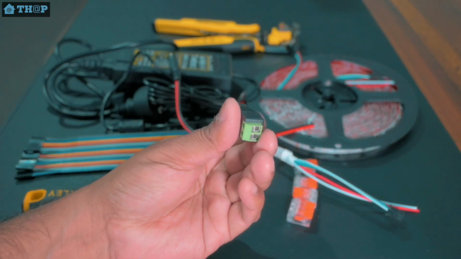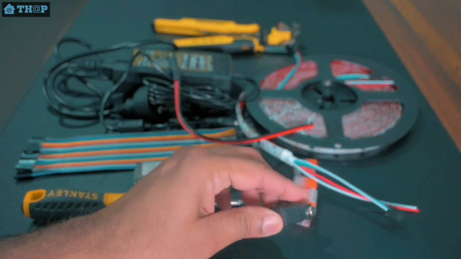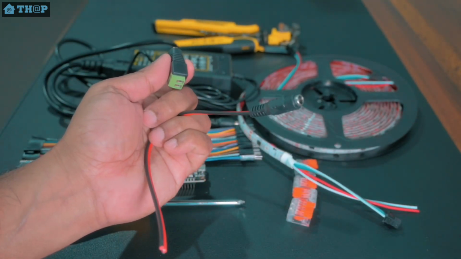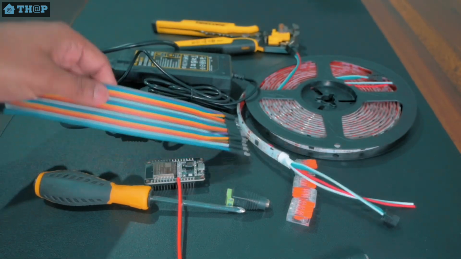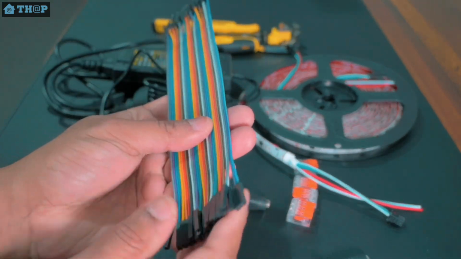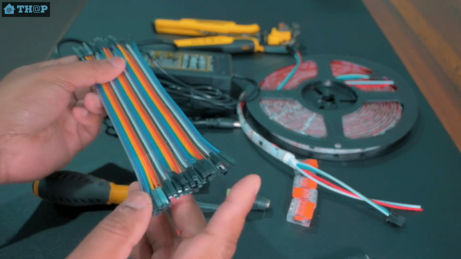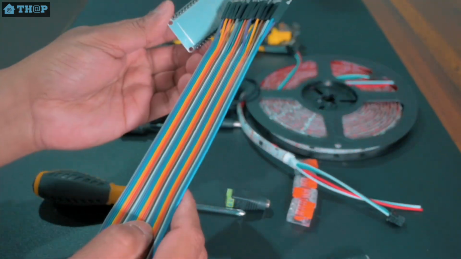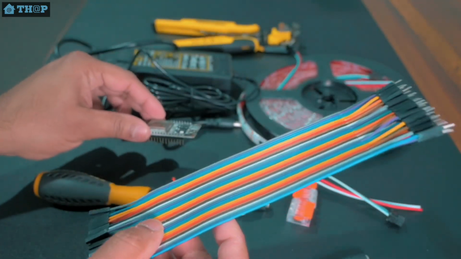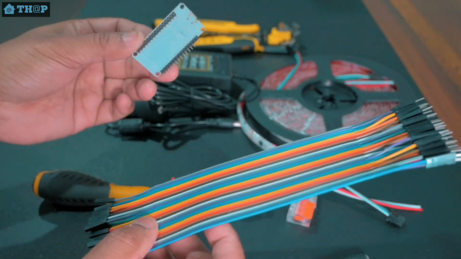For this project I'm going to use this one, but just wanted to show that you can use another type as well. And then you're going to need some kind of power cables with a male one on one side and a female on the other side to connect to these GPIO pins as simple solderless connections.